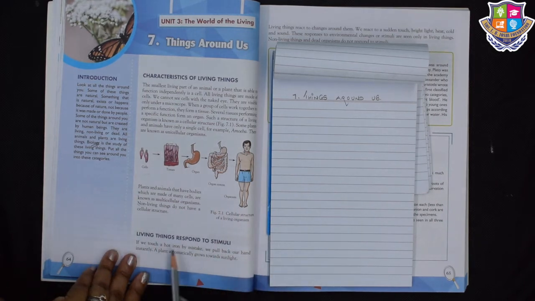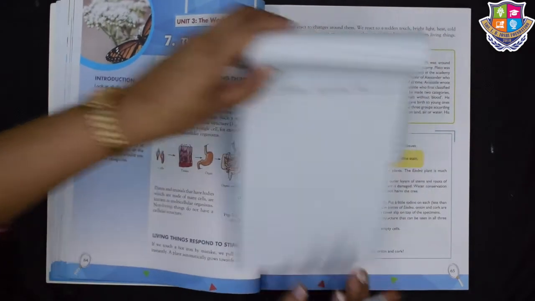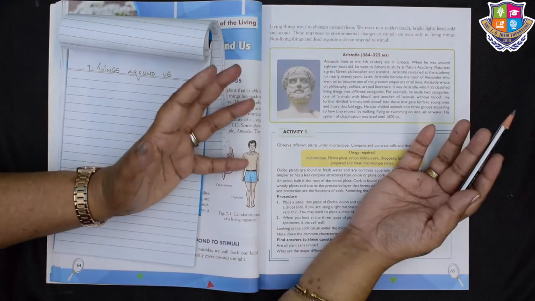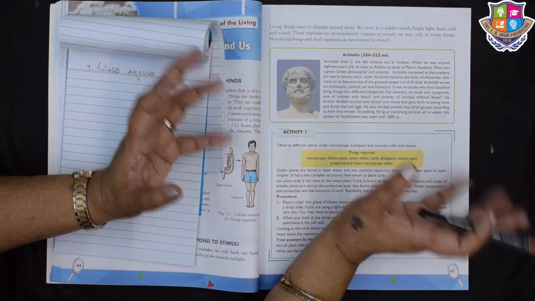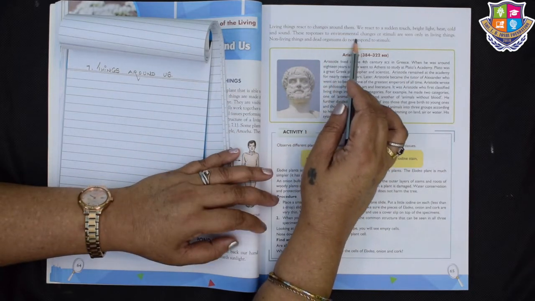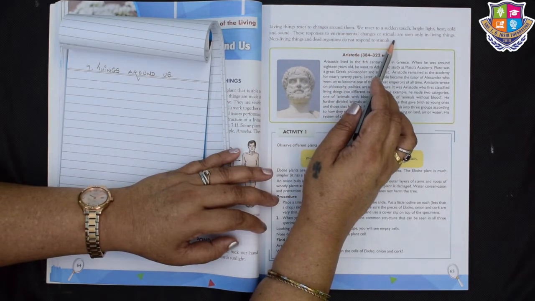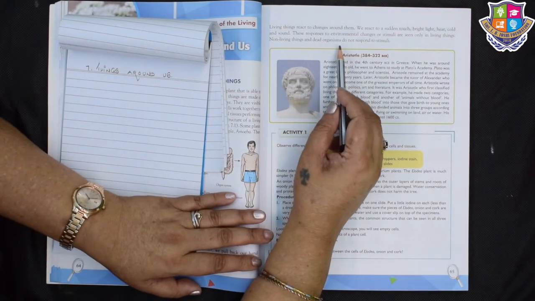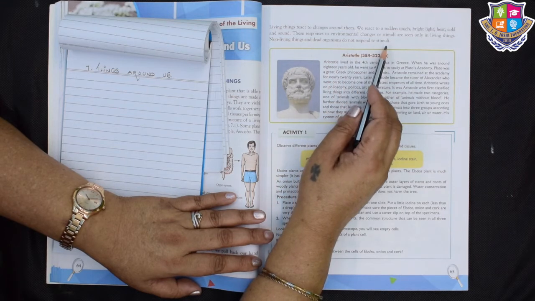Now living things respond to stimuli. If we touch a hot iron by mistake, we pull back our hand instantly, isn't it? A plant automatically grows towards the sunlight. Living things react to changes around them. We react to sudden touch, bright light, heat, cold, and sound. These responses to environmental changes or stimuli are seen only in living things. Non-living things and dead organisms do not respond to stimuli.